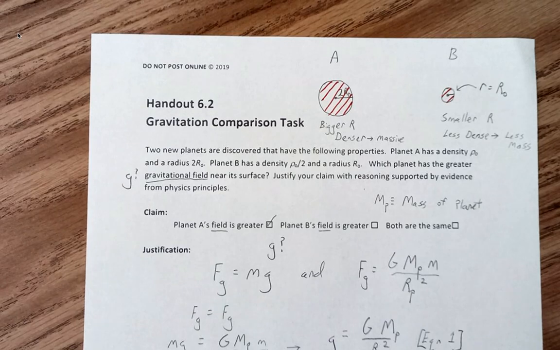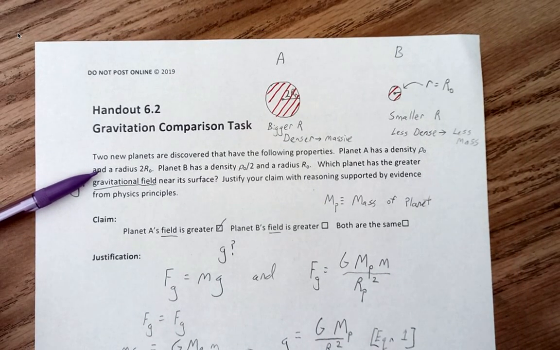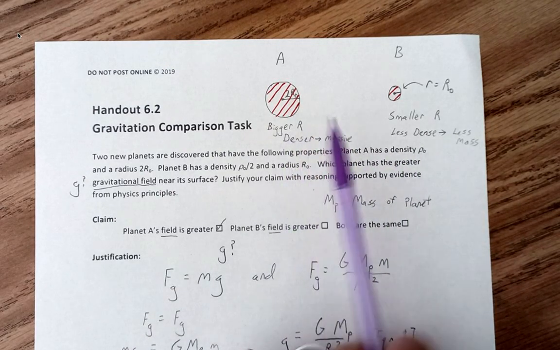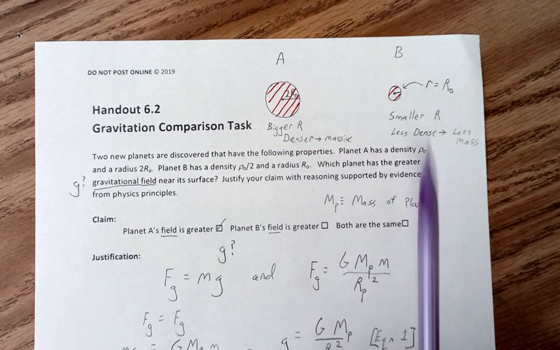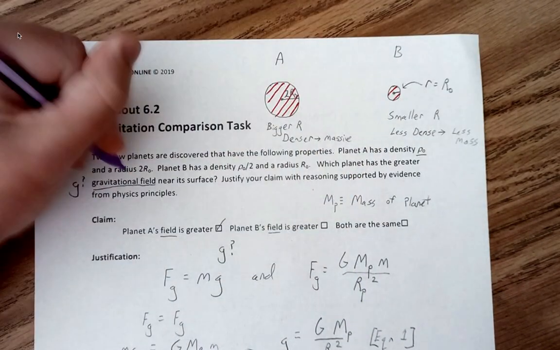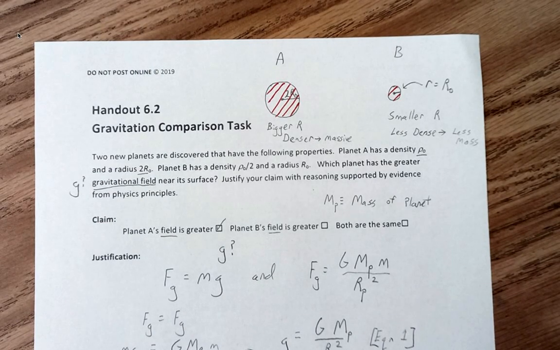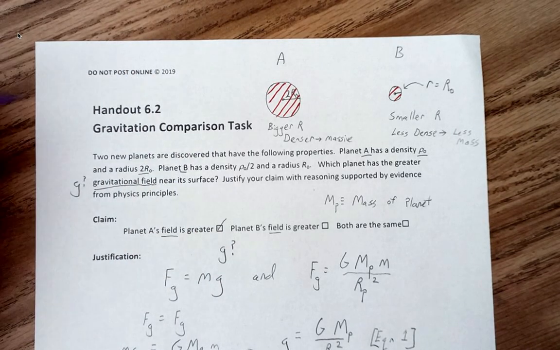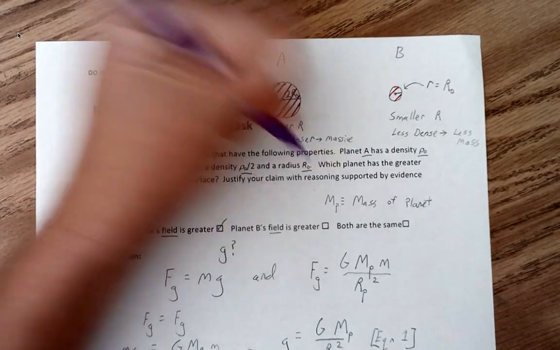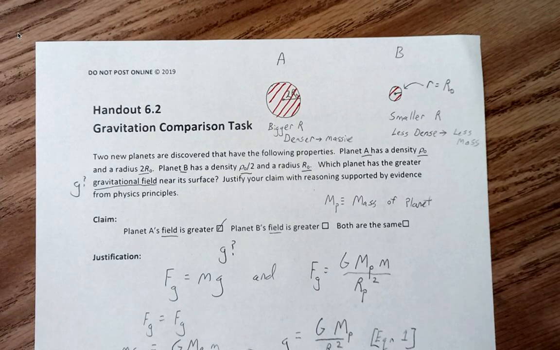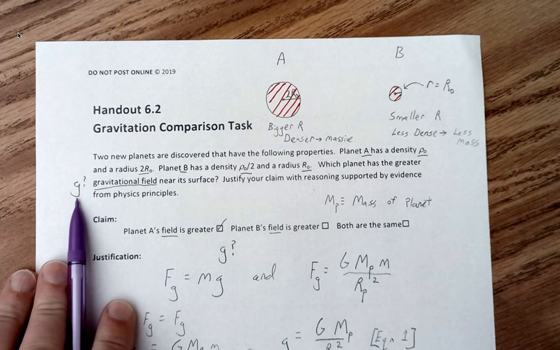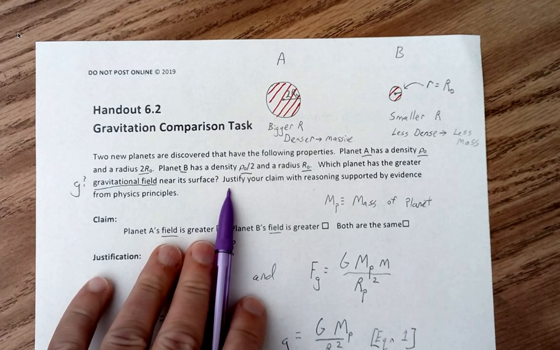In this 6.2, we're given 2 different planets. Planet A has a density of rho naught, and it has a radius of 2r naught. I like to just underline things. That way I'm picking out this information as I'm going along. So planet A has a density and a radius of 2r, and planet B has a density that's half, and half the radius of the previous one. And what we're asking here is about the gravitational field. We're asking which g is greater, and then we have to justify our claim with reasoning to support it with evidence.